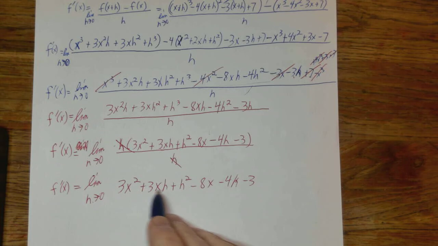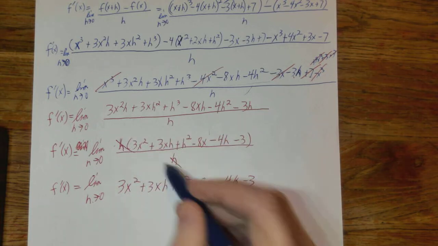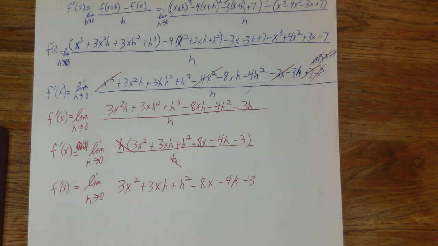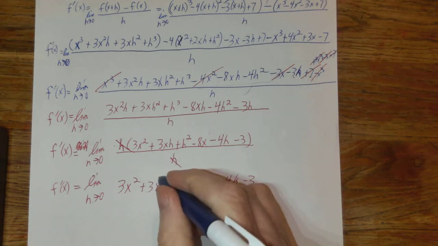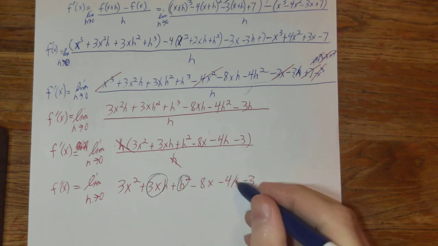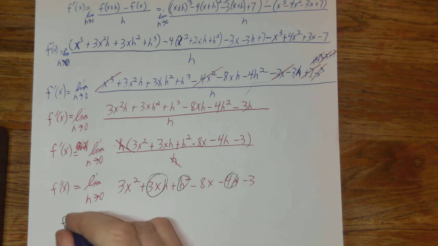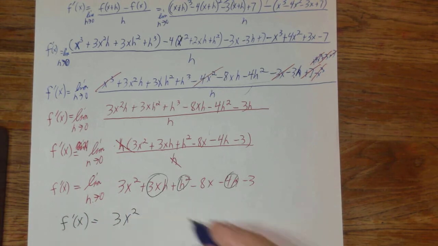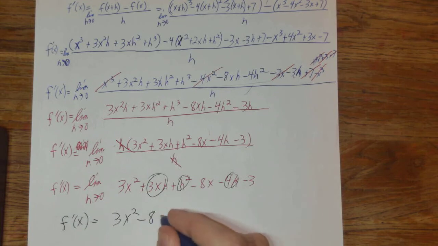Okay, it's time to do direct substitution now that we've got this h canceled out. We put 0 in for h here, 0 in for h here, 0 in for h here, and 0 in for h here. And our derivative, what's left standing, is 3x squared minus 8x minus 3.